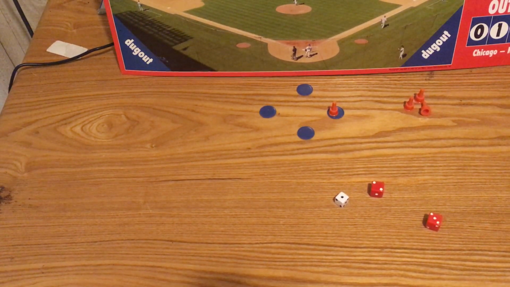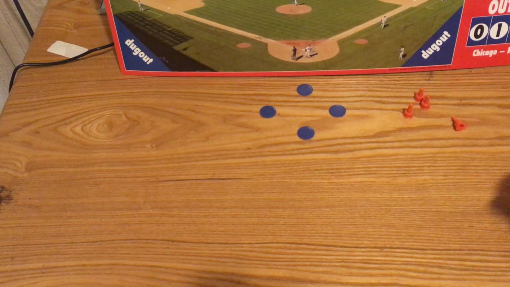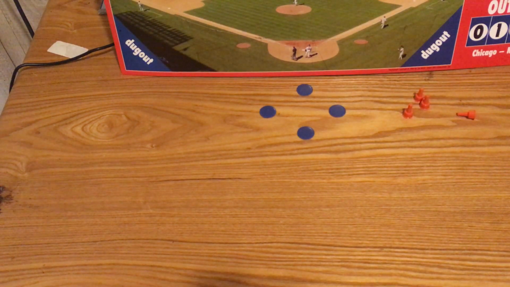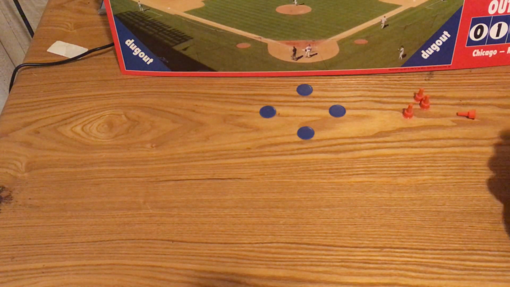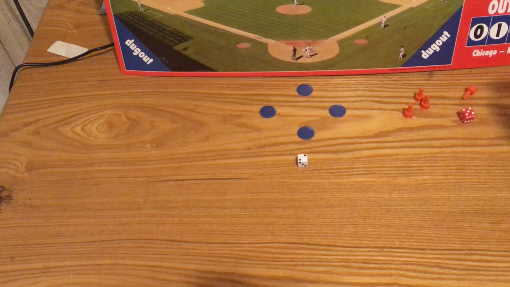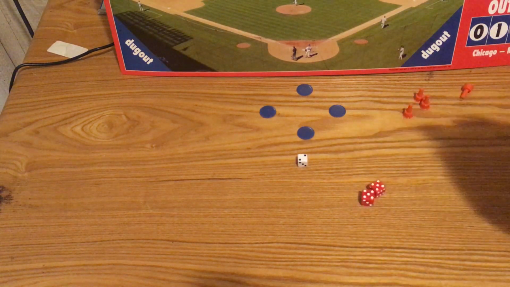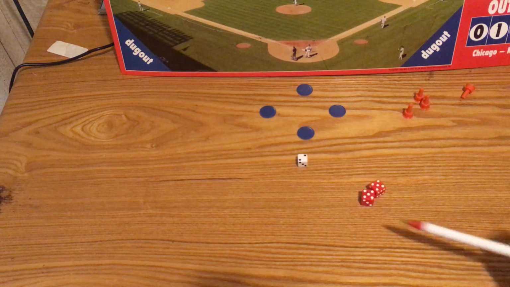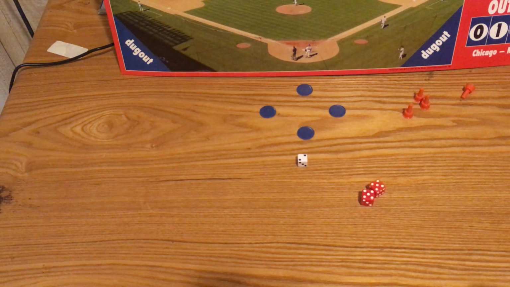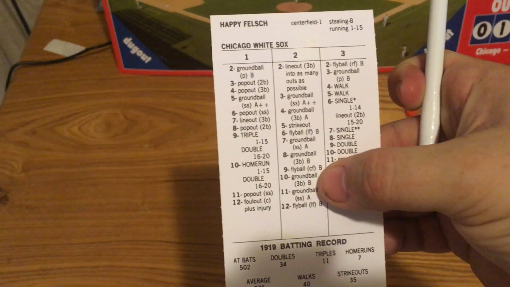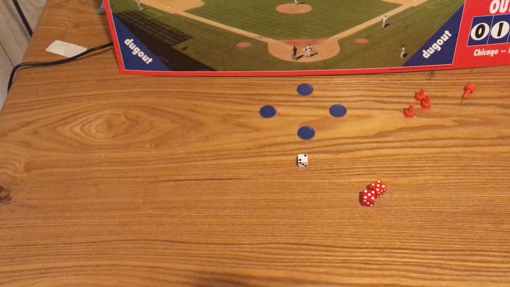So we have 2 outs, nobody on, top of the 4th, with Happy Felsch coming up. Happy Felsch was a decent hitter with some doubles that year. 34 according to the card. Center fielder for the White Sox, roll a 2 and a 10. 2 and 10 on his card. Ground ball to third base.